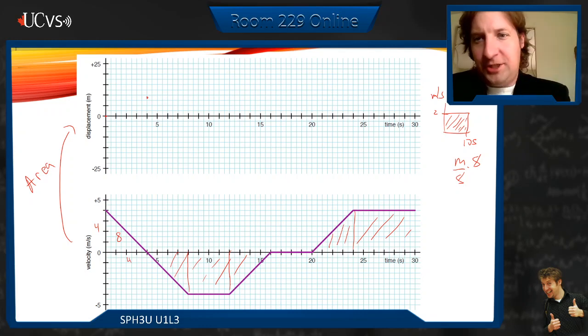So I started off with a velocity of 4, a positive velocity. So the slope of my line has to start off positive. At 4 seconds, my slope is 0. So that's telling me that my slope at 4 seconds is 0. I'm going to add a little tick here to show that it's like a horizontal line. And it's this one. It has to be a positive value of 4 meters per second.